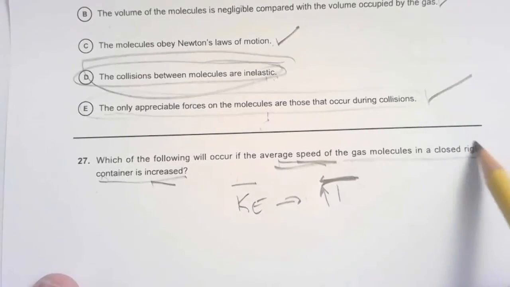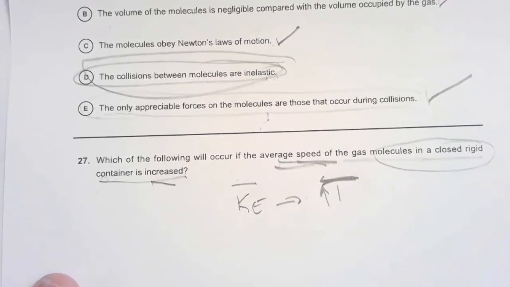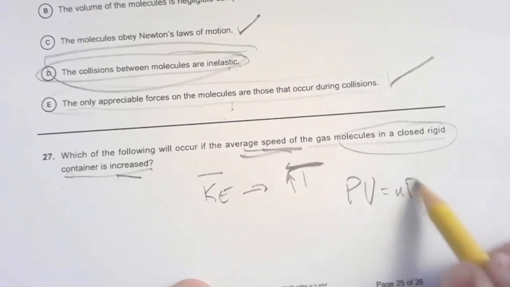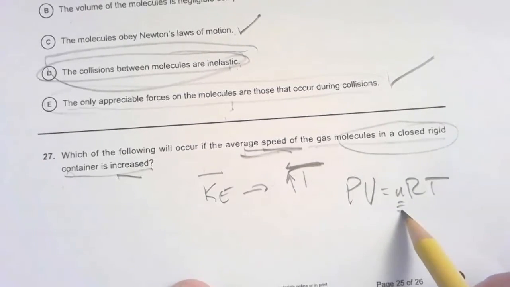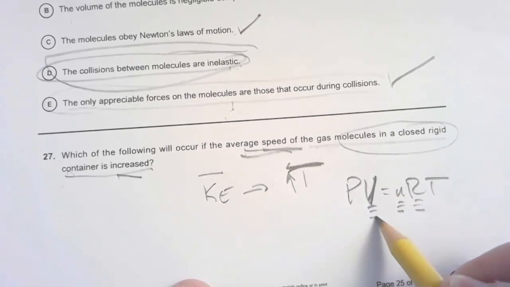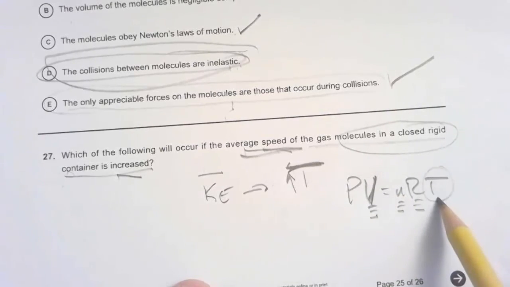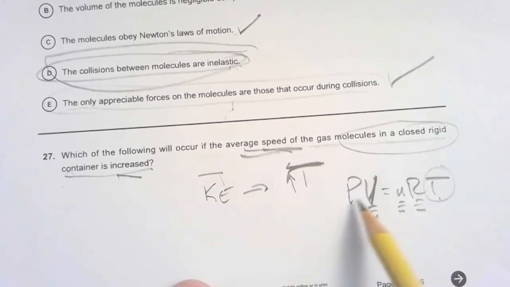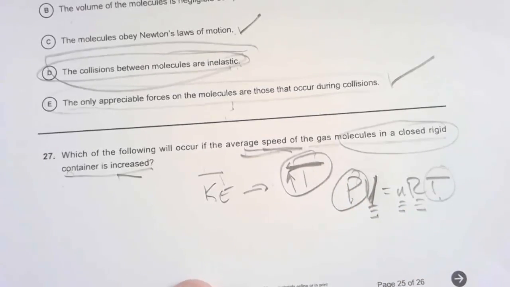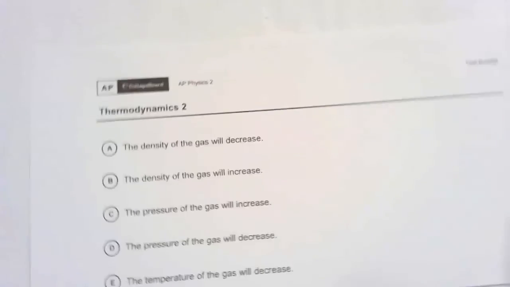But you do that in a closed rigid container. Well, that means PV equals nRT. You didn't change the number of molecules, you don't change the constant, you can't change volume. So if you raise the temperature by increasing the average speed, you have to raise the pressure. So pressure goes up, temperature goes up. Those are my answers, and I don't even know what the selections are.